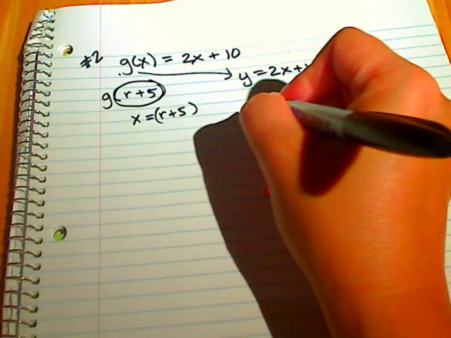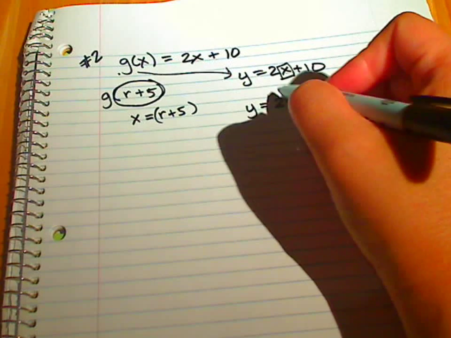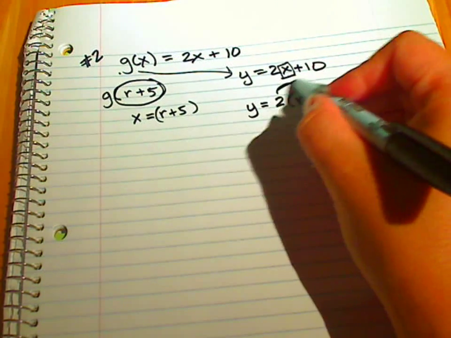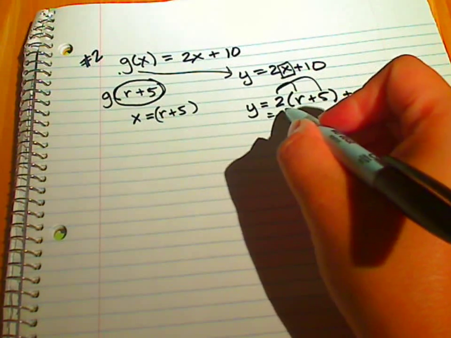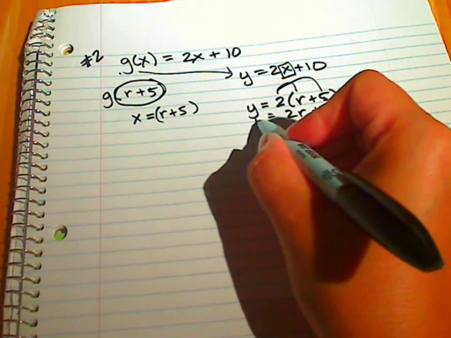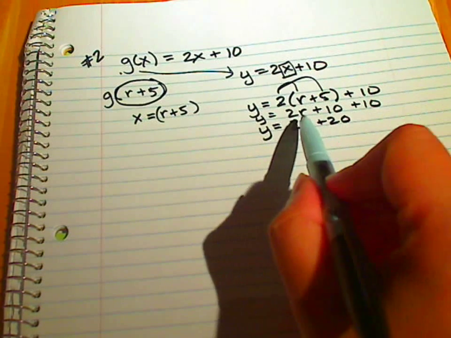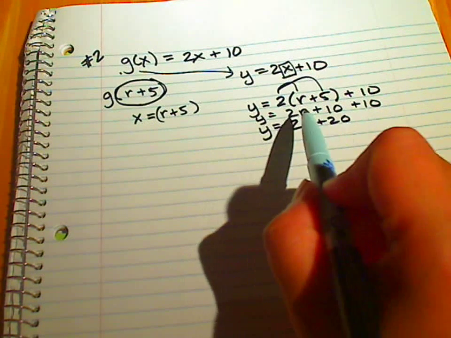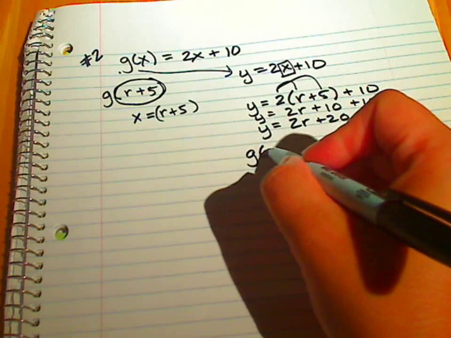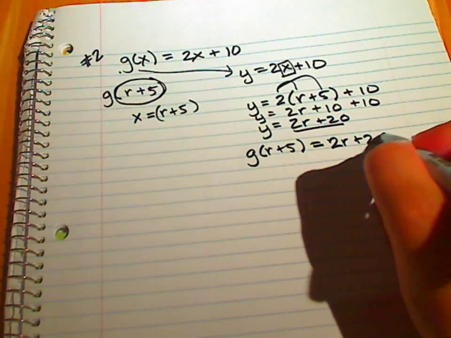So I'm going to have y equals 2 times r plus 5. And then, because that's where I plugged in, 2 comes down, r plus 5 plugged in, plus 10 at the end. So now I'm going to do some distributing. 2 times r is 2r. 2 times 5 is 10, plus my 10 at the end. Of course, there's a y here. Y equals 2r plus 20. Remember, I cannot combine 2r and 20 because they're not like terms. This has an r, this does not. So my end answer is g of r plus 5 equals 2r plus 20.